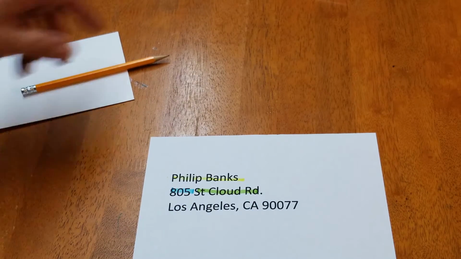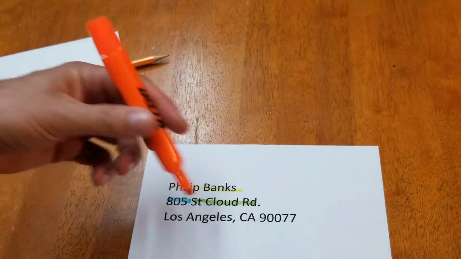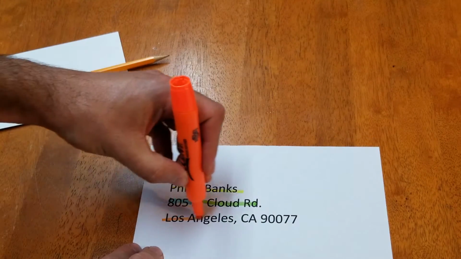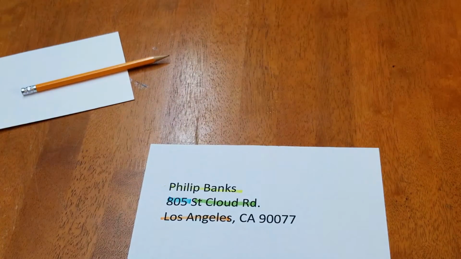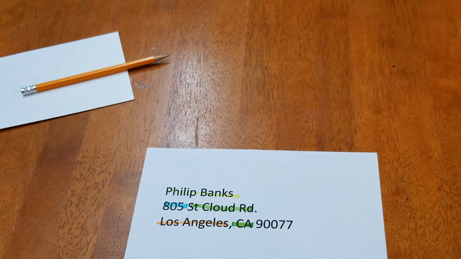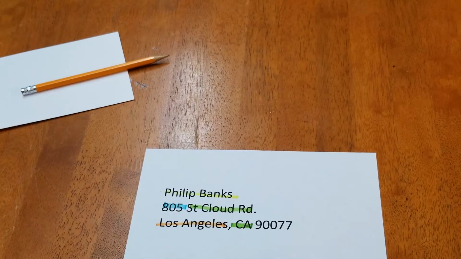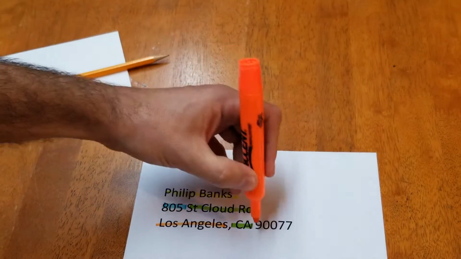And then in America, the last part of our address is always three sections. City, state, zip code. So the name of the city here is Los Angeles. The state is California. We don't write the word California. We just use the abbreviation, which is CA. Every state has a two-letter abbreviation. Notice both the letters are capitalized. And finally, we have a zip code.